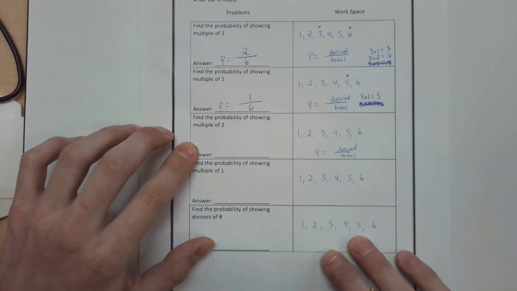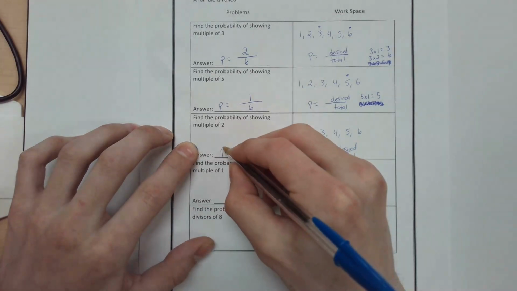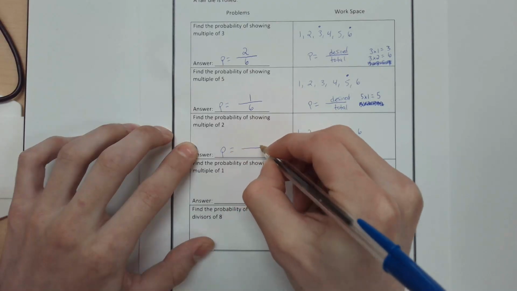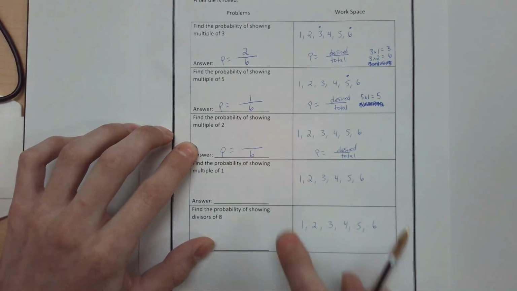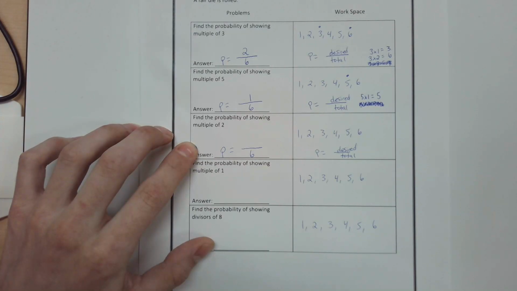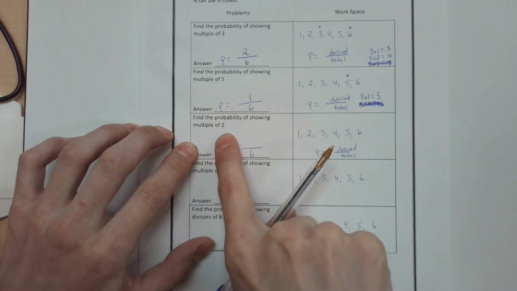All right, let's work on this question here. Here we have a probability. Let's get it set up. Our total is on the bottom. And now let's investigate. Let's find the probability of showing the multiple of 2.